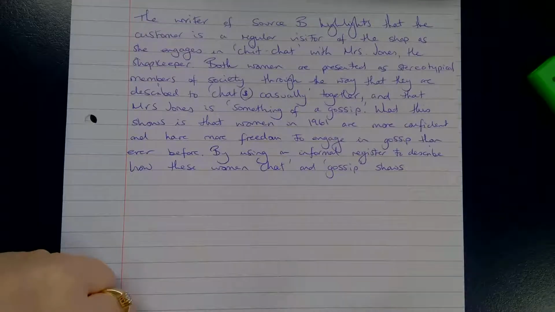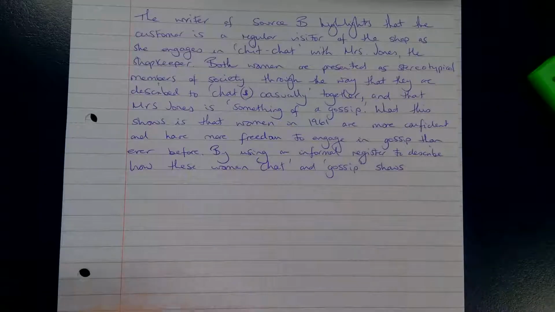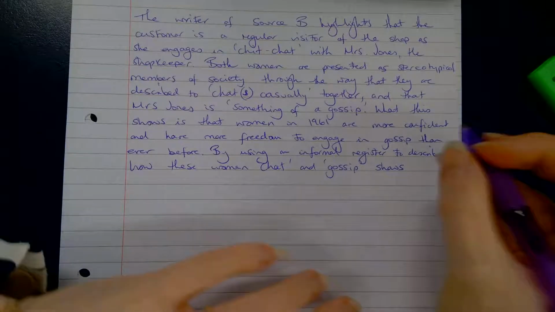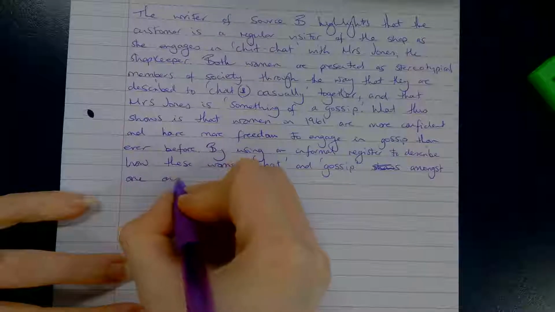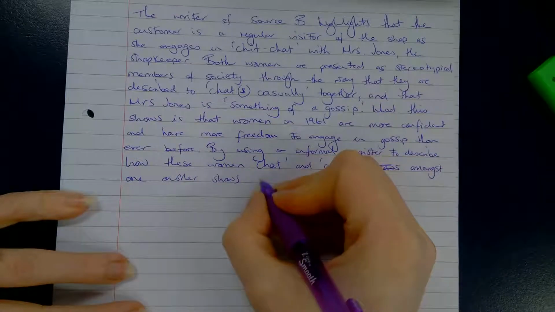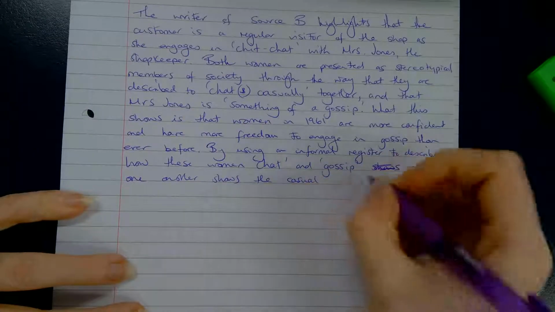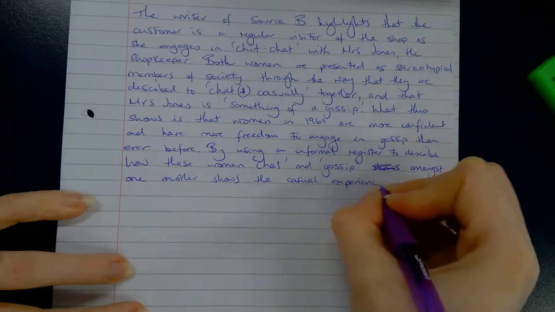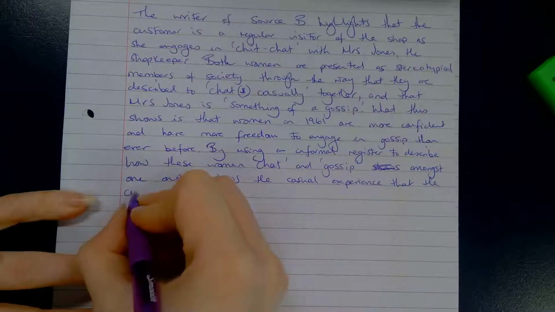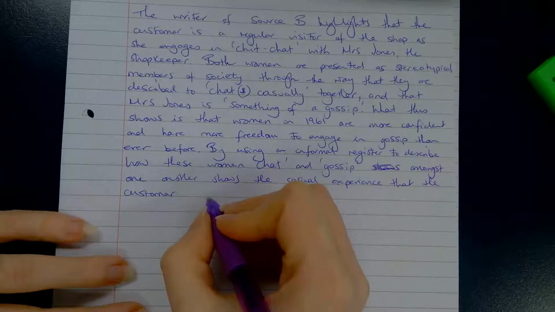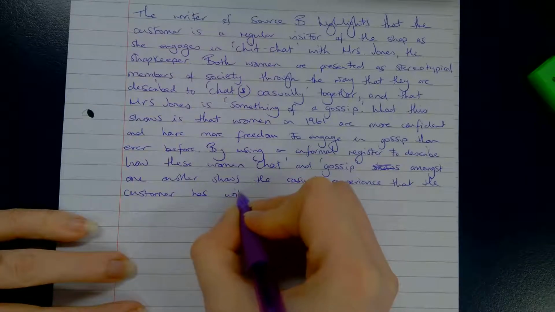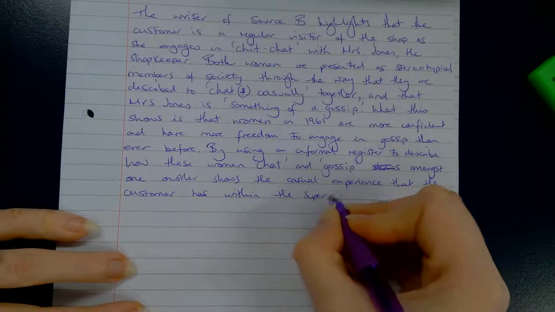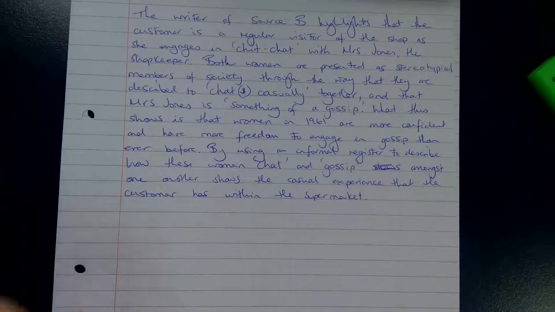Oh, the casual experience of the supermarket. Yeah, good. Okay, so by using an informal register to describe how these women chat and gossip amongst one another, I've just crossed that out, apologies, shows the casual experience that the customer has within the supermarket. Okay?